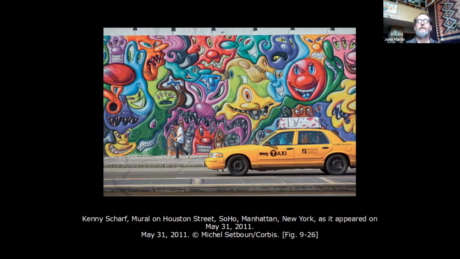This graffiti was later painted over, but we see a beautiful expressive graffiti of these different faces, and some of them have big goofy smiles on their face, some are scared, some look like they're very jittery, and so it is an example of graffiti art and how graffiti artists have embraced the spray can as their media of choice.